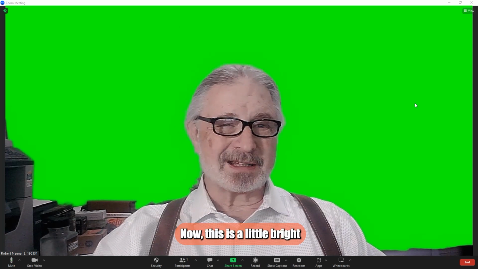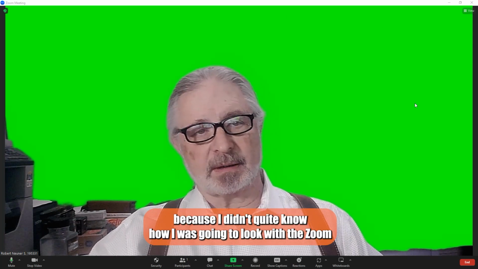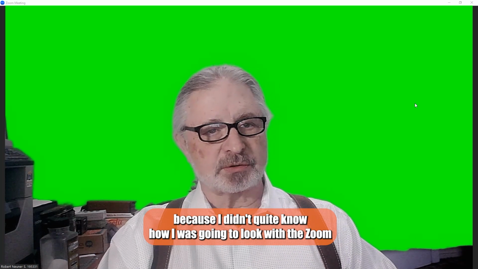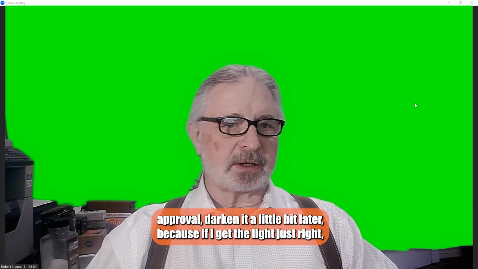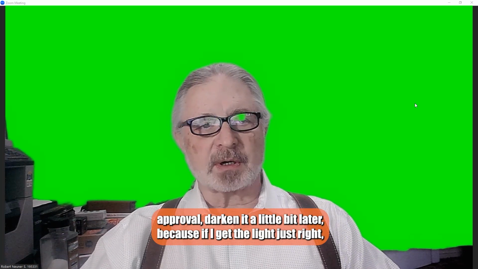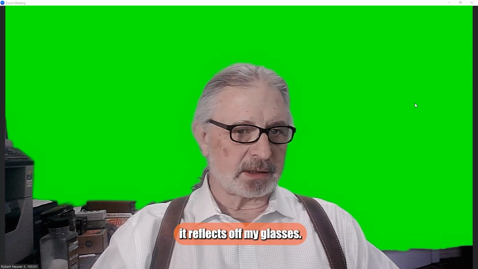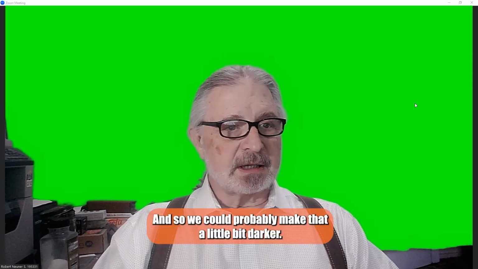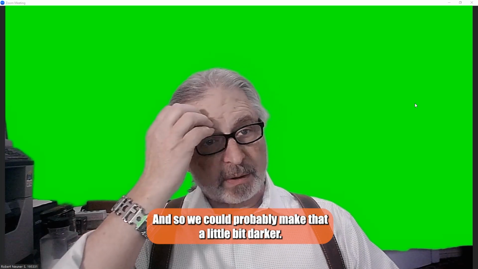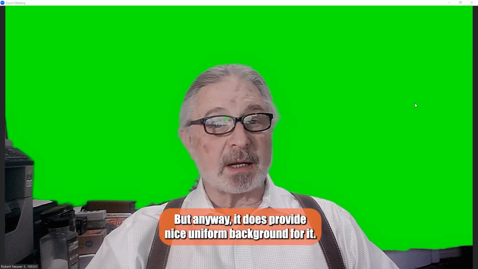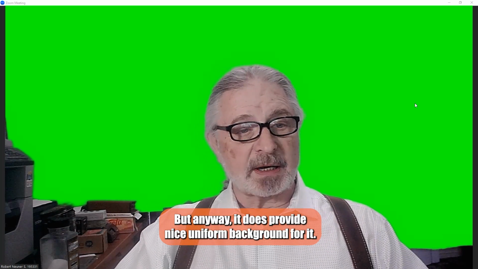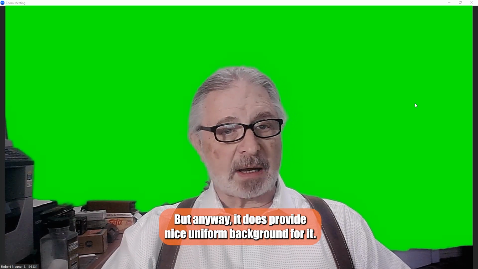Now this is a little bright because I didn't quite know how it was going to look with Zoom. I probably will darken it a little bit later because if I get the light just right, it reflects off my glasses. And so we could probably make that a little bit darker. But anyway, it does provide a nice uniform background for it.